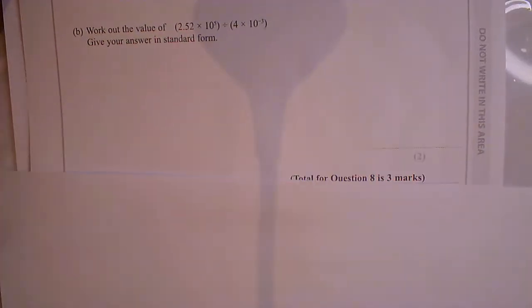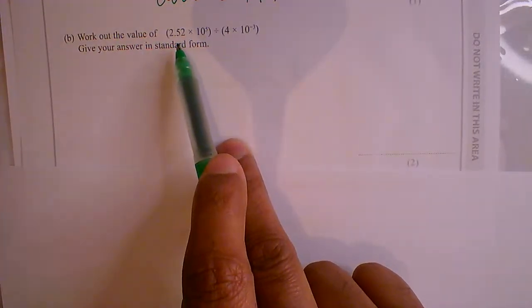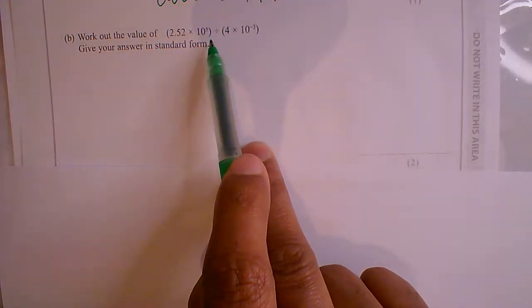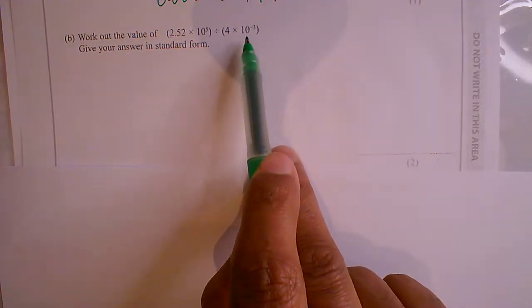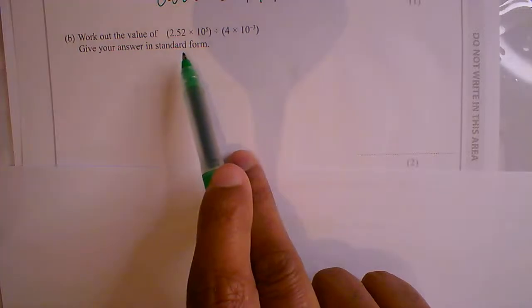Okay, this time we are working with division. 2 marks. Off you go. I'll give you a few seconds to do that. Okay, so work out the value of 2.52 times 10 to the power 5 divided by 4 times 10 to the power minus 3. Give your answer in standard form.